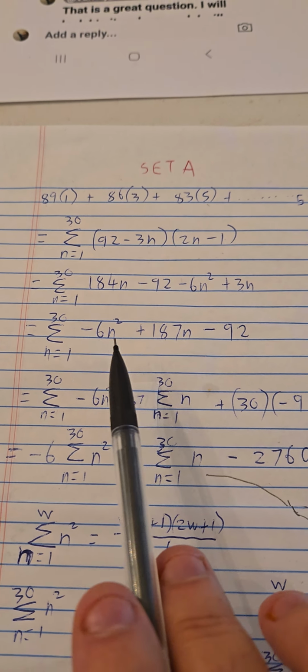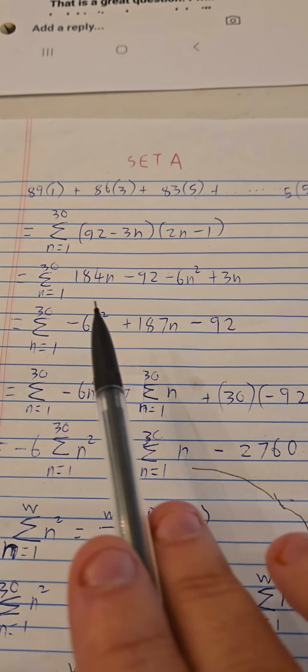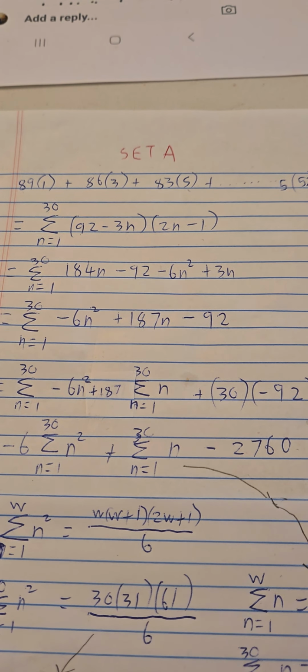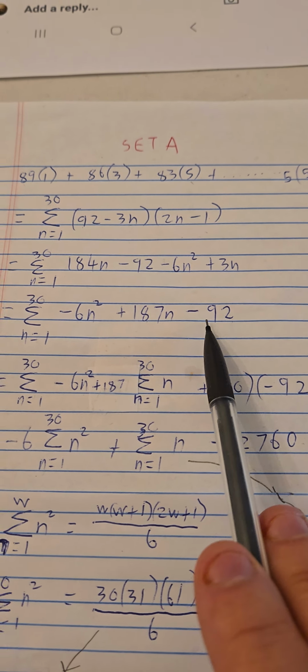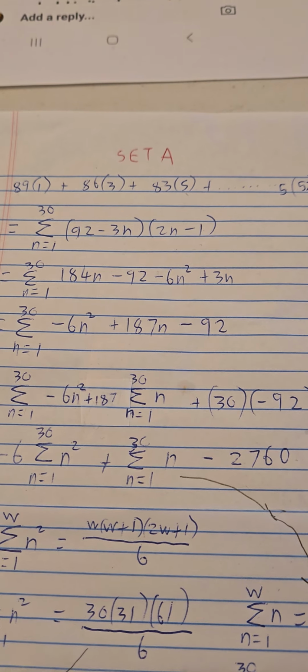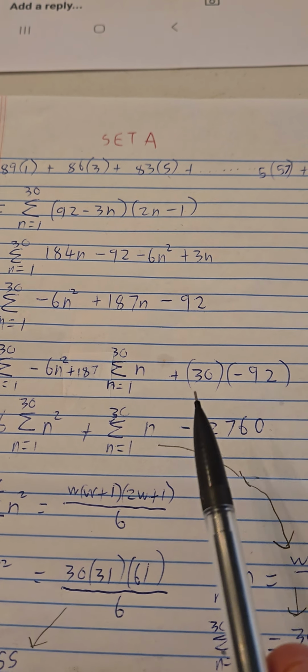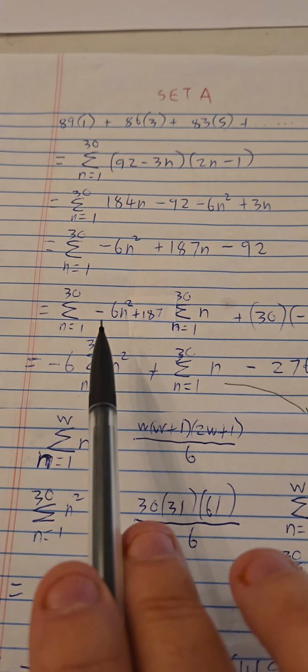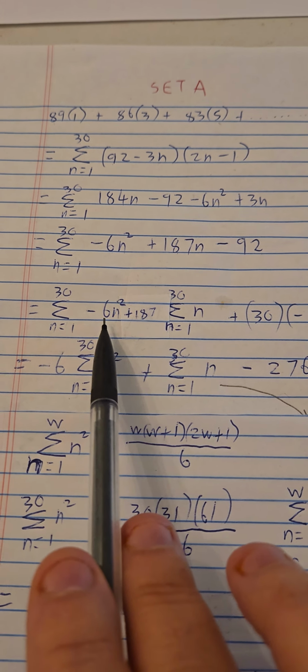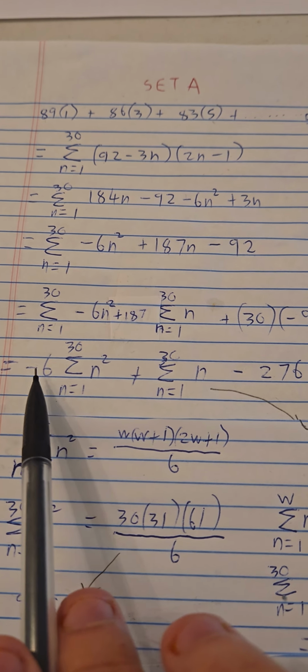And if I wrote this equation out 30 times, plugging 1, 2, 3, 4, 5, etc., that will remain minus 92 all the way. So it'll be minus 92 and minus 92 and minus 92 30 times. So it's 30 times minus 92. And here I can take out minus 6 as a factor.